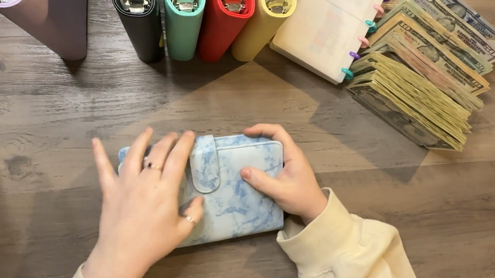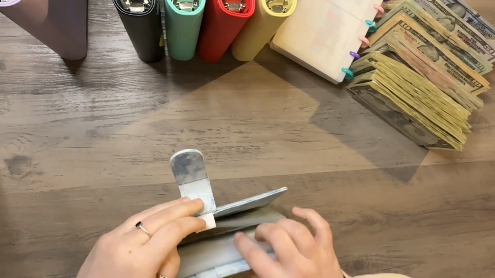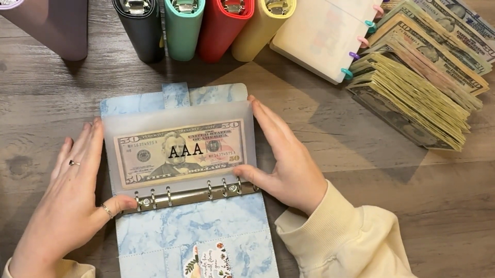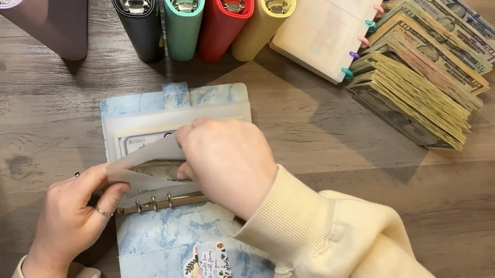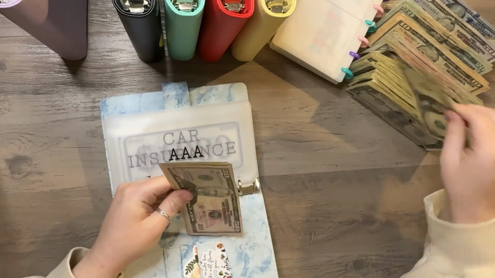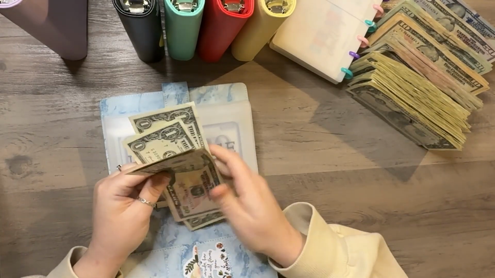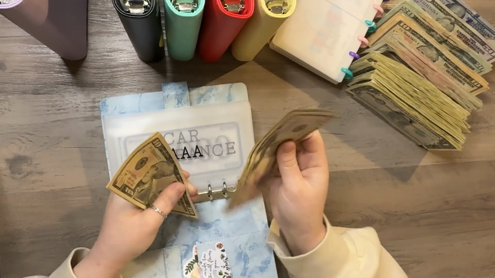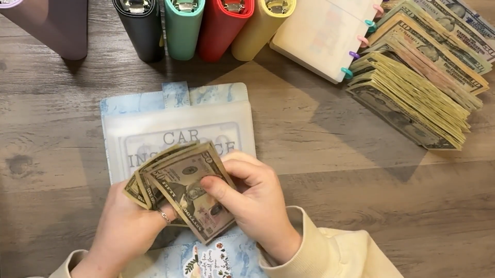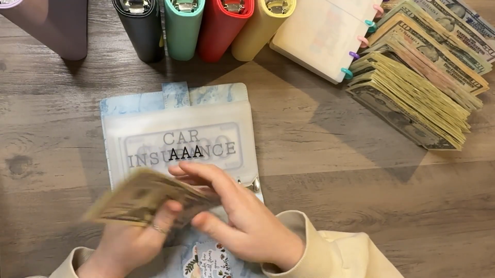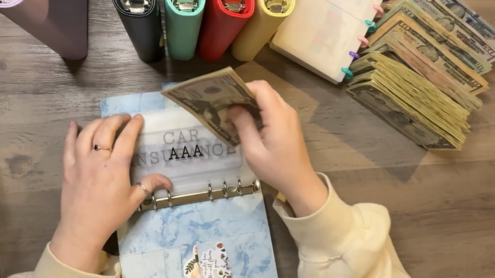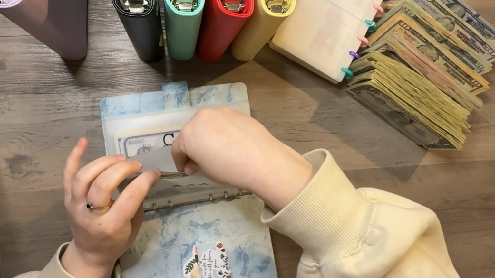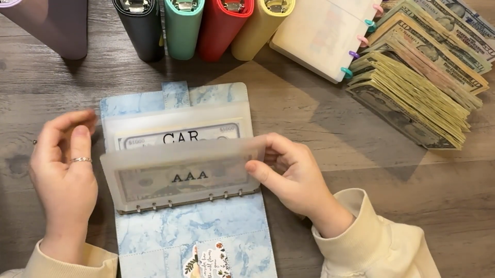Next up, I'm going into my high priority savings. So AAA is going to be getting $2, and this is for my AAA membership. And AAA now has $87. And this isn't due until July, so I have a little bit of time to make sure I have enough for that.